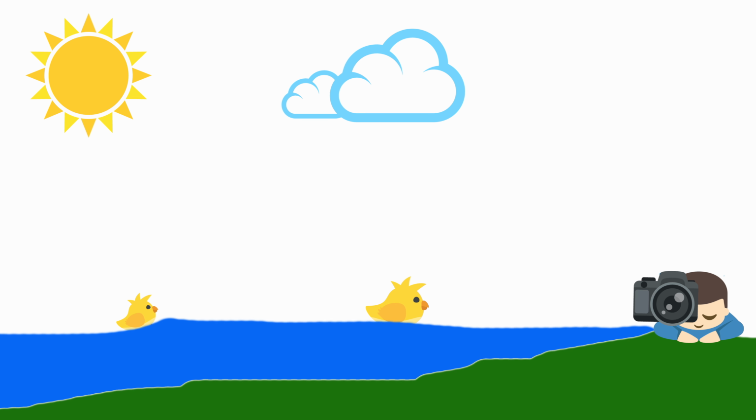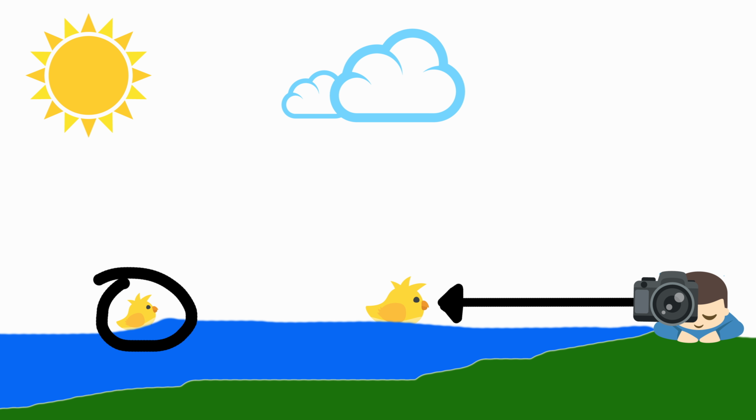Now, let's get low to the ground at the same level of your subject. Now let's see what happens. My subject is here on the water, I'm low to the ground, I'm shooting directly at the subject matter. Now what happens in this case is I am shooting straight at the subject and my background is far behind the subject.